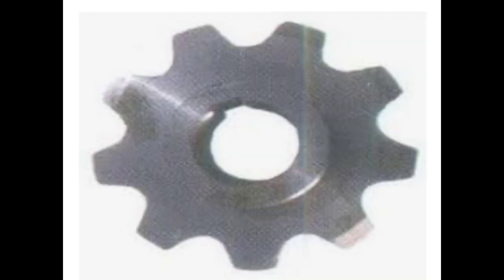So far we have seen the advantages of friction. Friction causes problems too. You can see the gear on the screen. The teeth of the gear have worn out due to friction. Since friction prevents motion, it is a disadvantage in machines with moving parts.